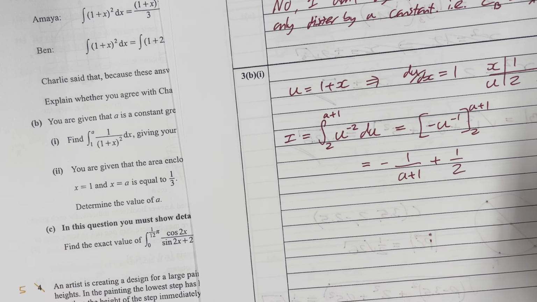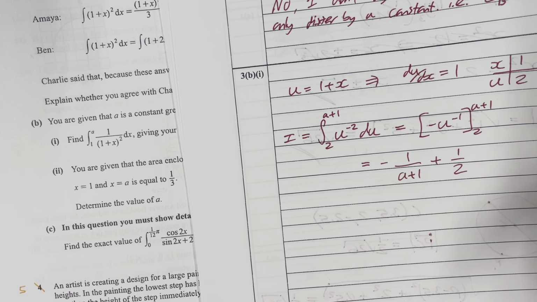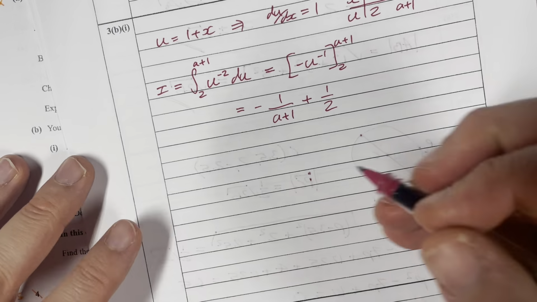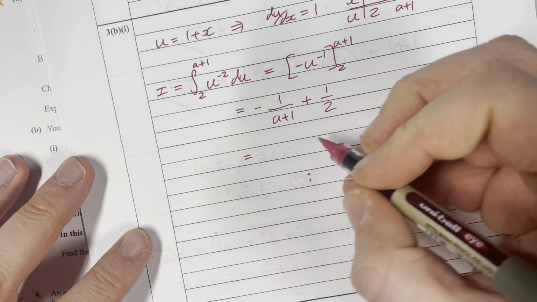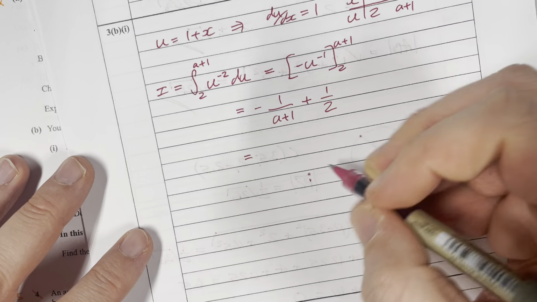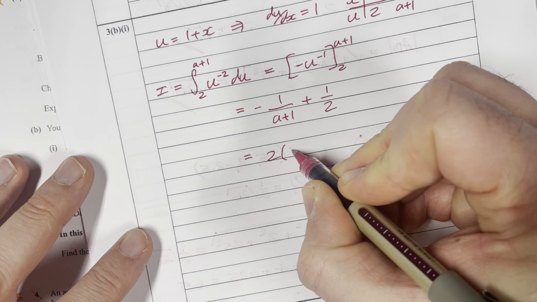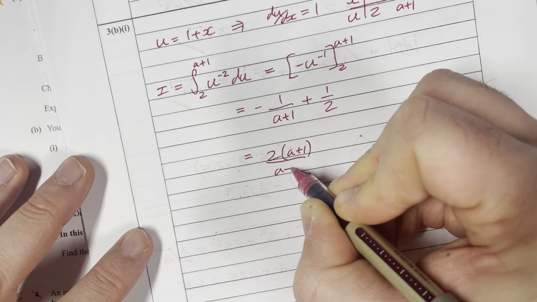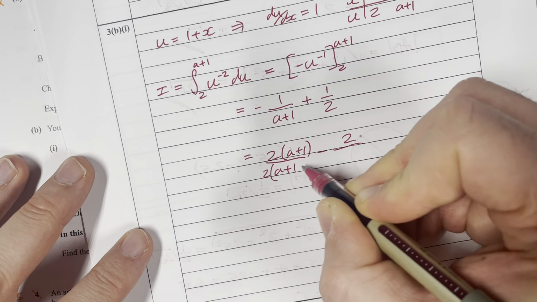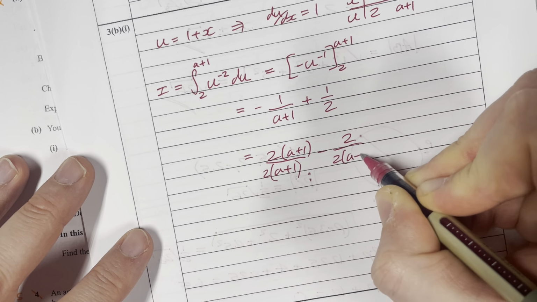I think that's correct. Oh, it does say a single fraction. Okay, so I've got to give my answer as a single fraction. Just like in question 1, I'm going to combine these two together. I'm also going to swap the order, so I don't have to keep writing a minus sign. So I'm going to have 1 over 2 minus 1 over a plus 1, with common denominator 2 into a plus 1.